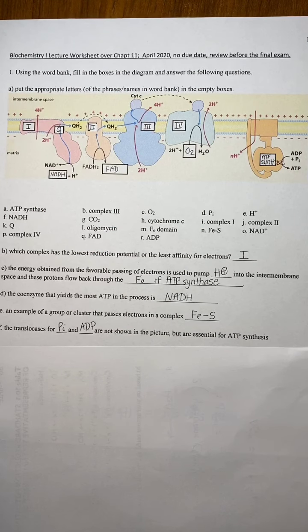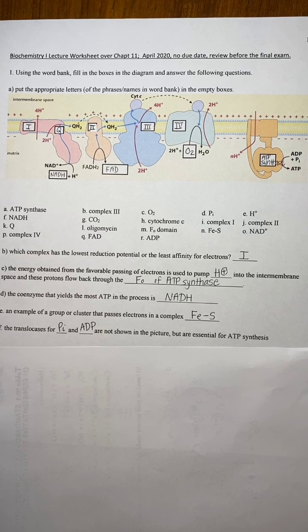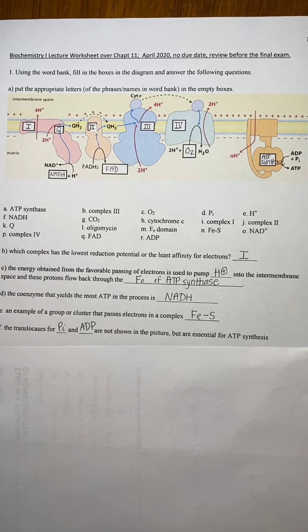Let's go over the answers to the worksheet for chapter 11. So here you see the worksheet. You don't have to write any of this down because the answers to the worksheet are already posted on Educat, but I thought I'd go over a couple extra things on this just to clarify some things. And instead of putting the letters for the word bank in the boxes, I actually wrote the appropriate name or molecule. So let's just briefly go through this.